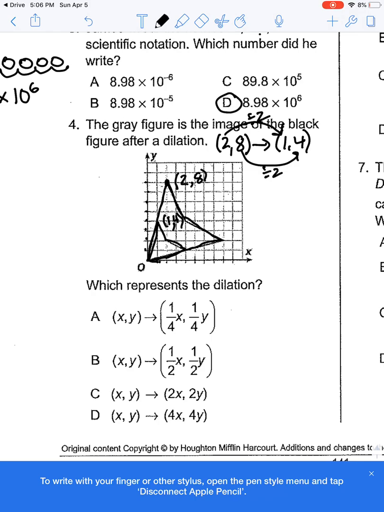Remember, dividing by 2 is the same as multiplying by 1/2. Looking at our choices down here, the best choice would be to go from x here to x here by multiplying by 1/2, and that would be B. Same thing for y, to go from y of 8 to a y of 4. So our answer is going to be B.